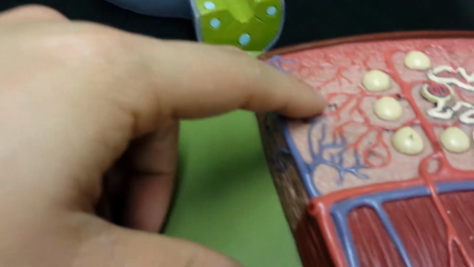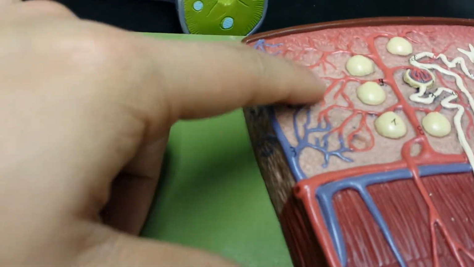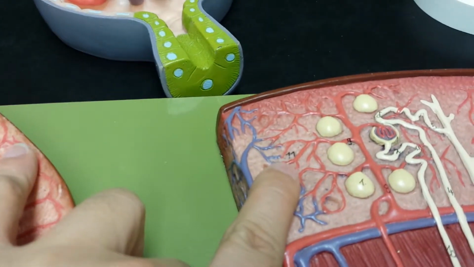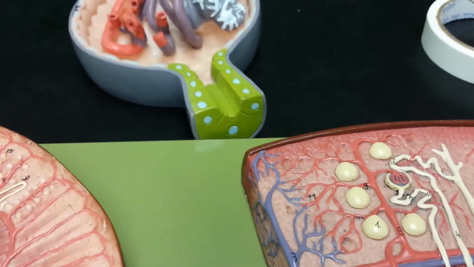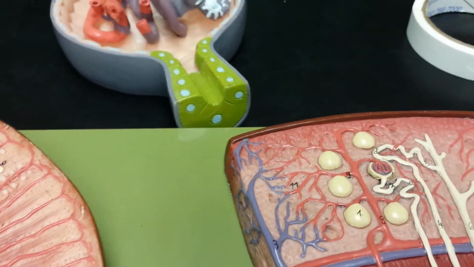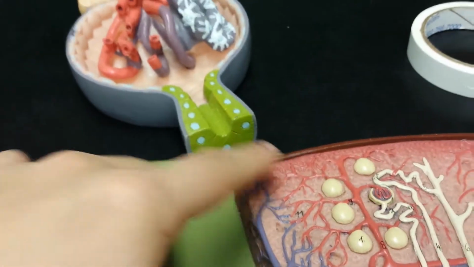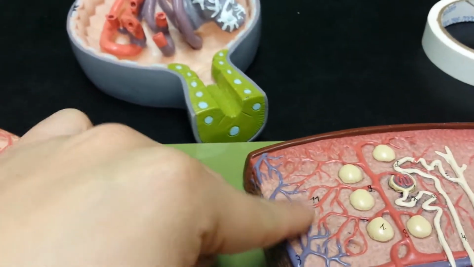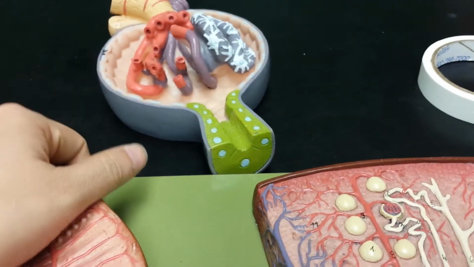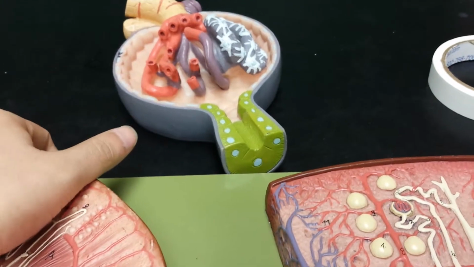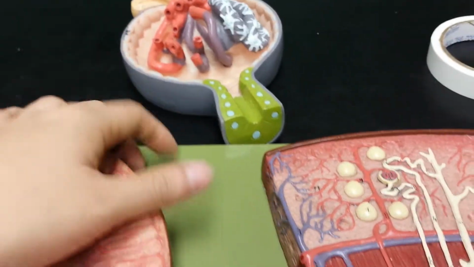I think it's somewhere here, like number 77 right here, where it's classified as the peritubular capillaries. So it's where the vein and the artery exchange. That could be a good way to describe it.